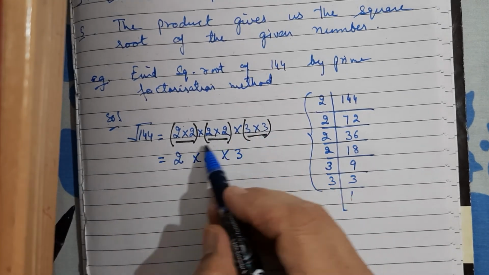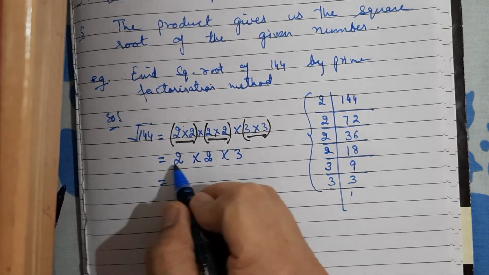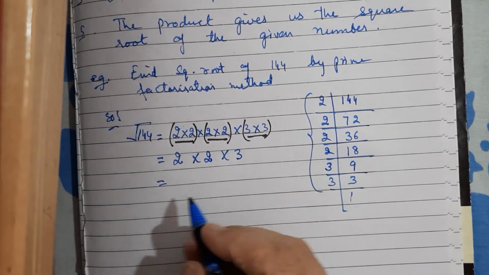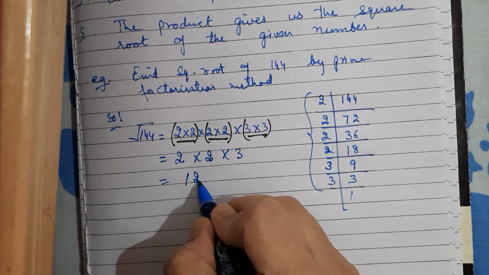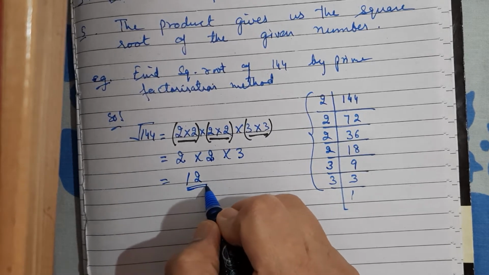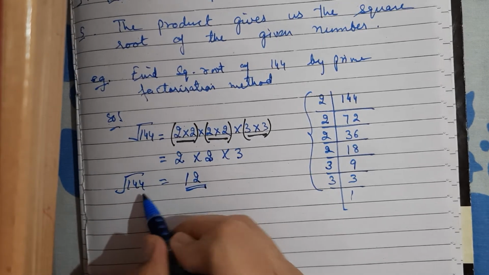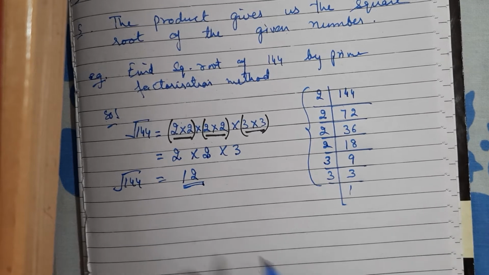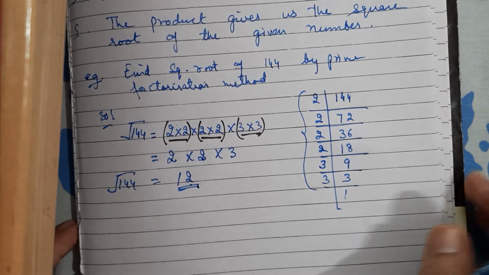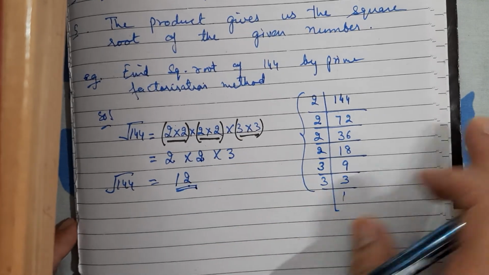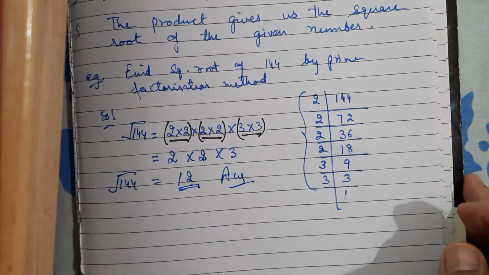So out of each pair we have to take one factor, and then we multiply these factors. Find the product of these factors. 2 2s are 4, 4 3s are 12. So this 12 is the square root of 144. So what is the square root of 144? 12. By finding prime factors of the number and then expressing it in this way, this will be your answer.